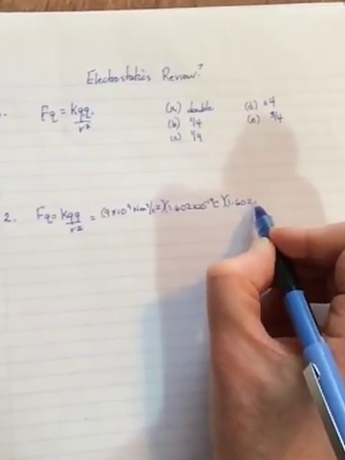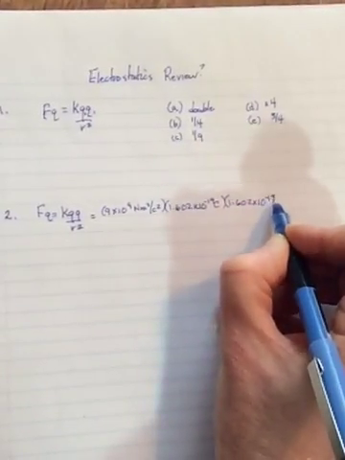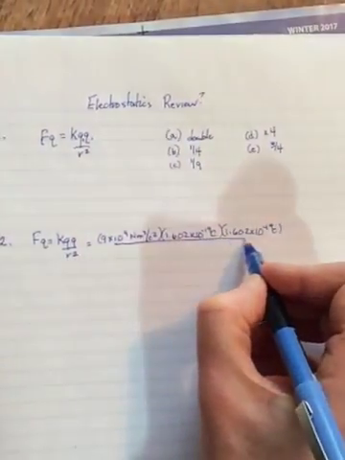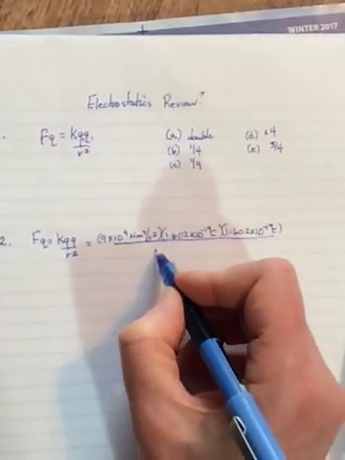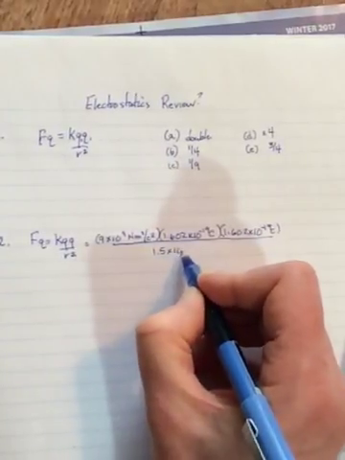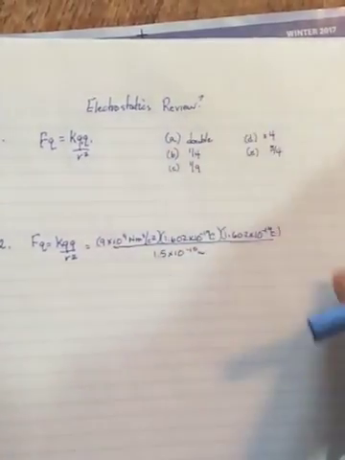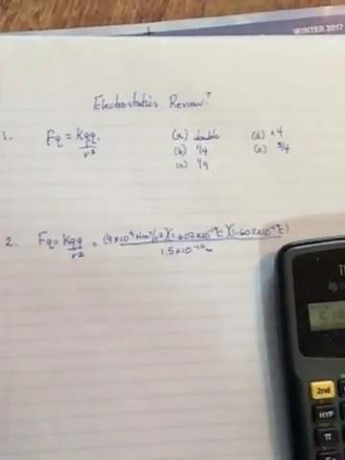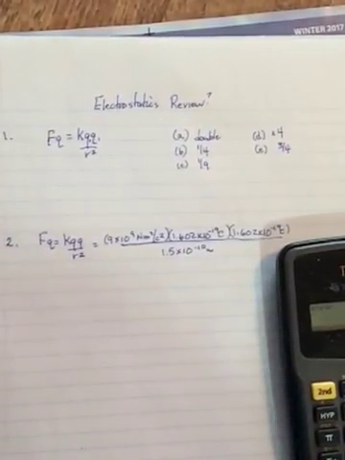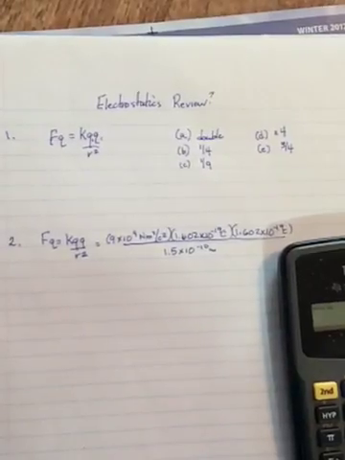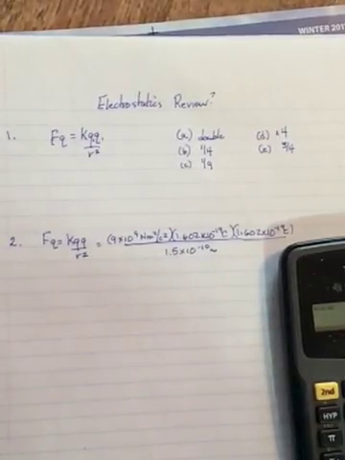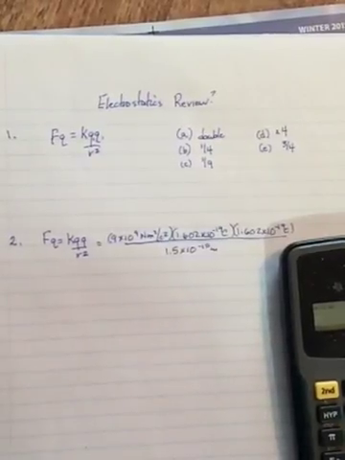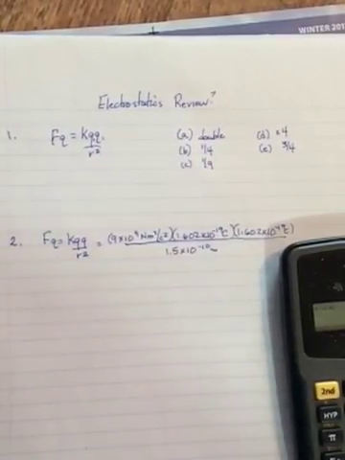And there's 2 of them, so you could either rewrite it out again the second time, or you could just square that charge. And then on the bottom, 1.5 times 10 to the negative 10 meters, squared. And then you're going to punch all this in your calculator. So 9 to the 9th times 1.602 to the negative 19 squared divided by 1.5 to the negative 10 squared.